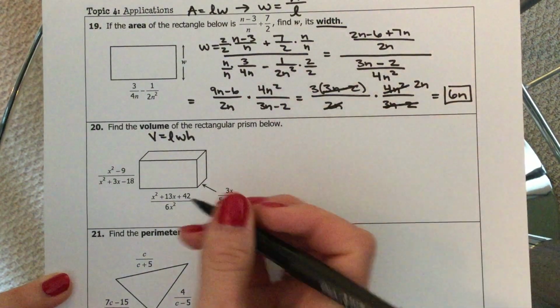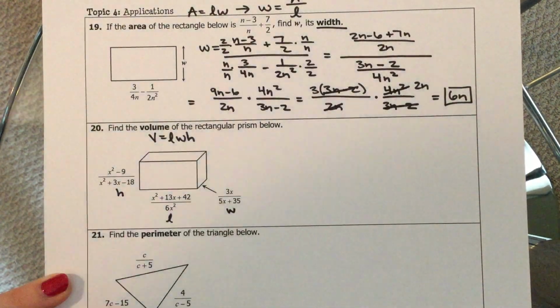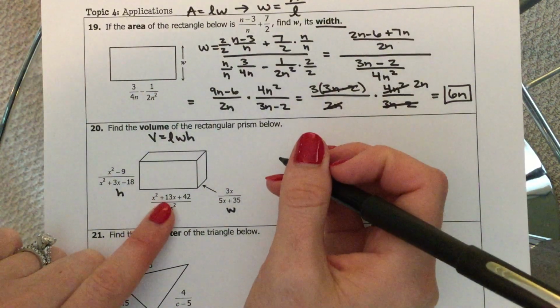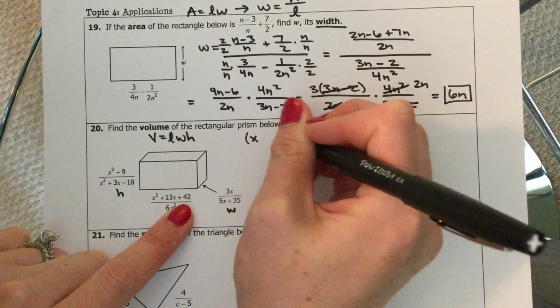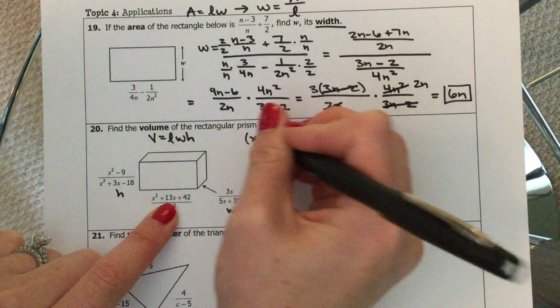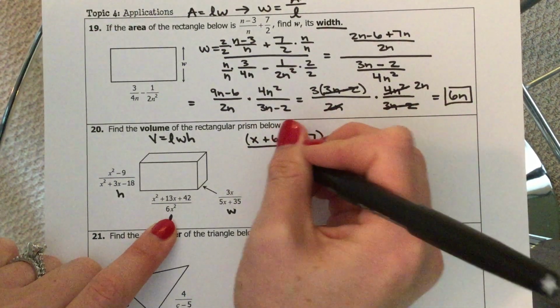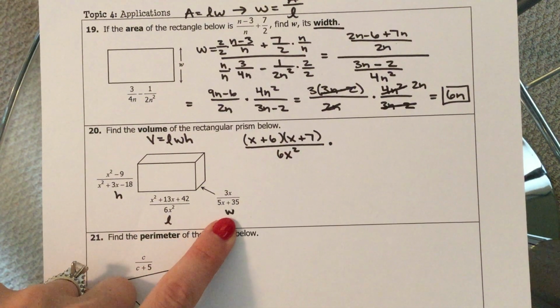So we have the length times the width times the height. I'm going to factor them as I'm writing them down. So the length, the x squared plus 13x plus 42. We have x times x to give us the x squared. Multiplying to 42 and adding to 13 would be plus 6 plus 7 over this, which is a monomial, so it doesn't factor any further, times the width.